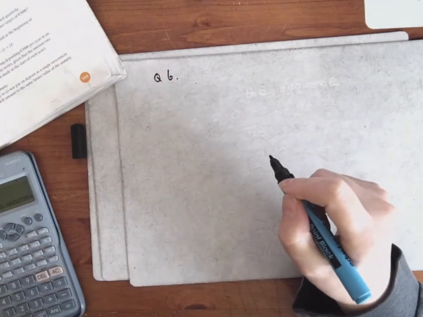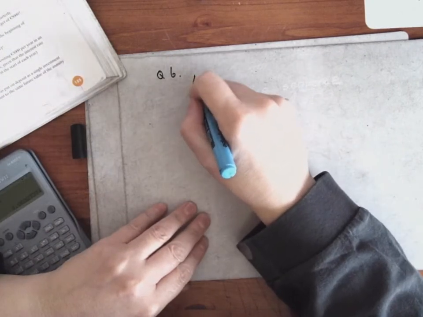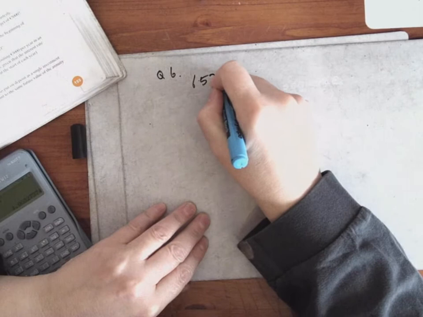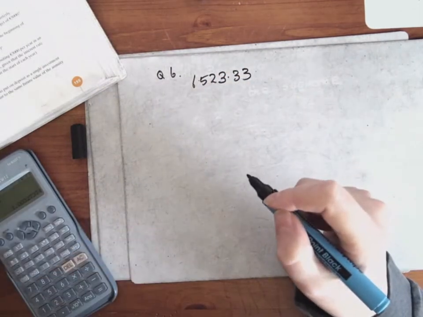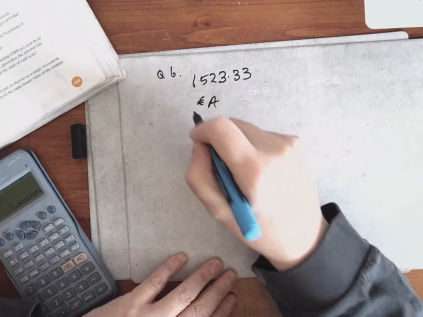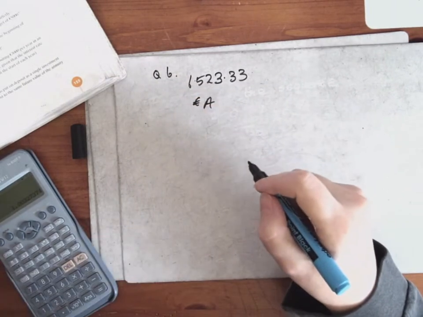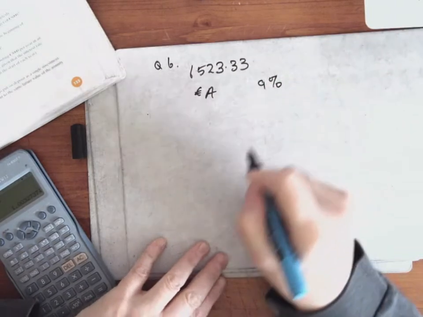Right, Anne received a cheque in the post for 6,523.33. Okay, so that's what she ended up with after saving A euros at the start of each year for 5 years, at 9% per annum. So she did 5 years.